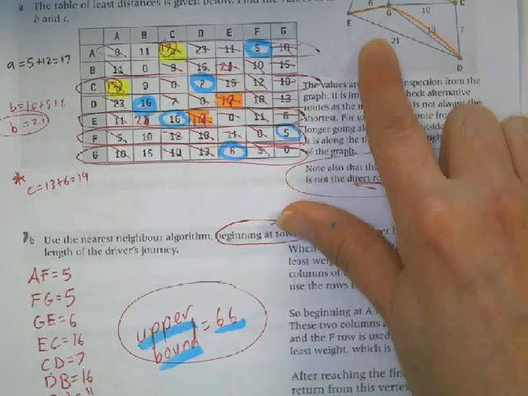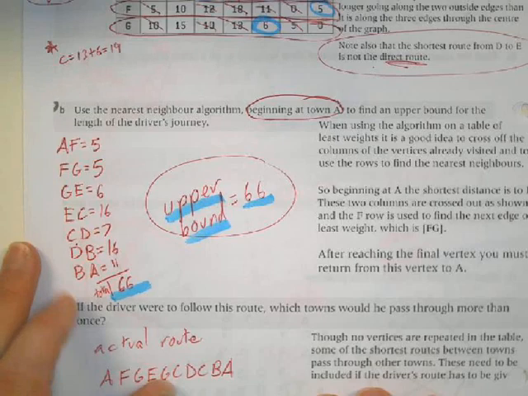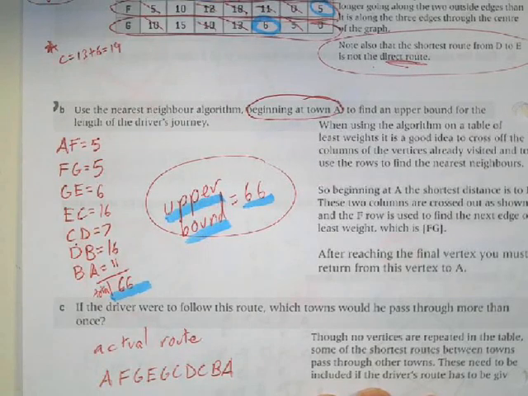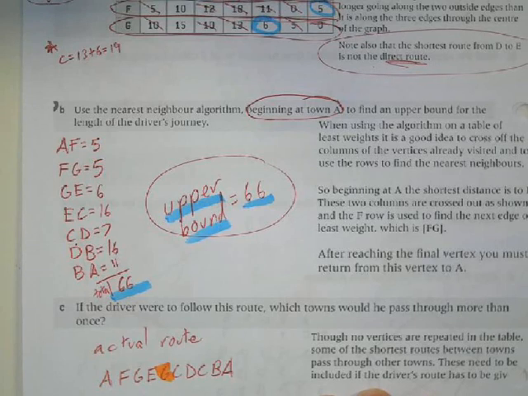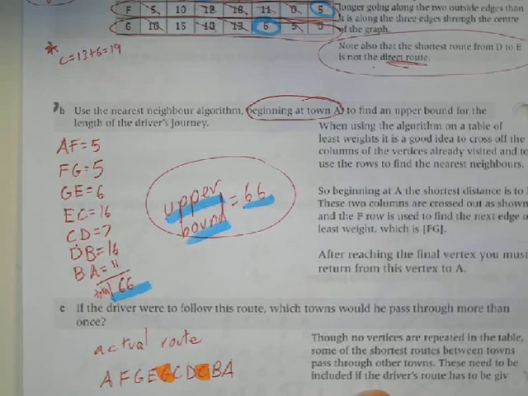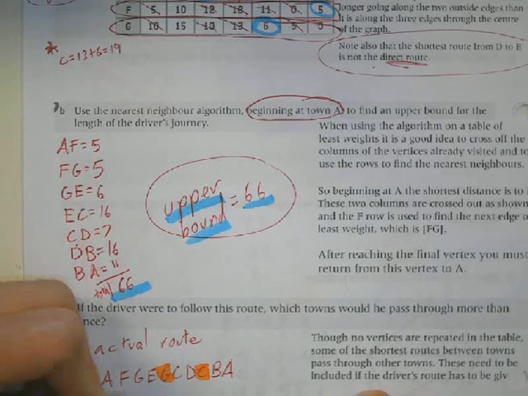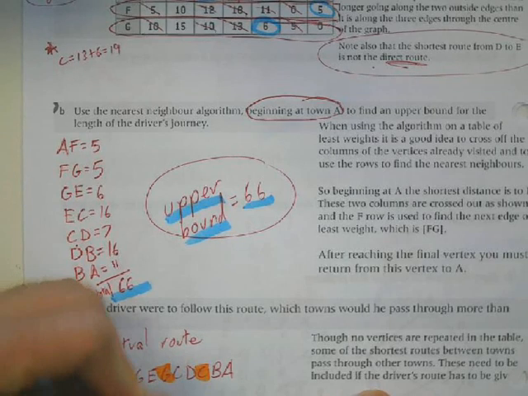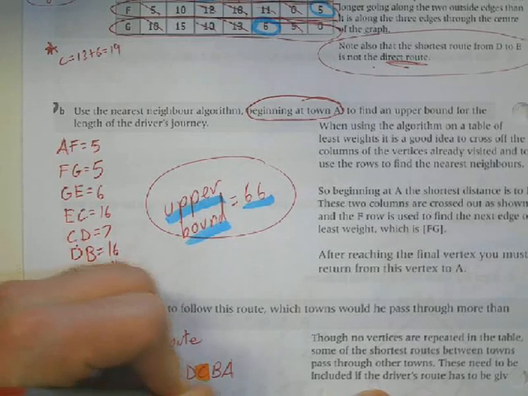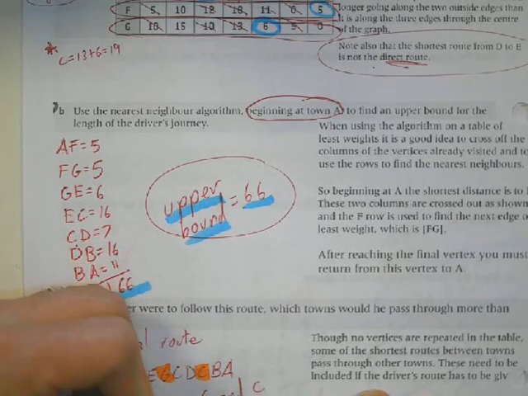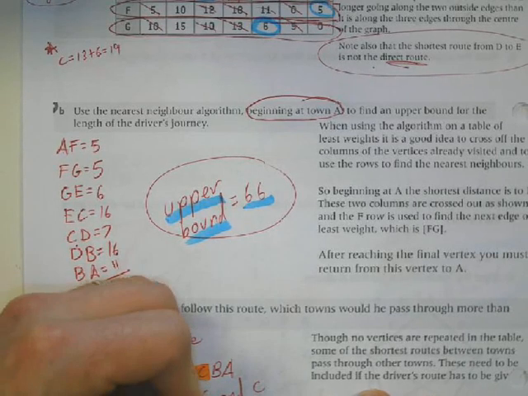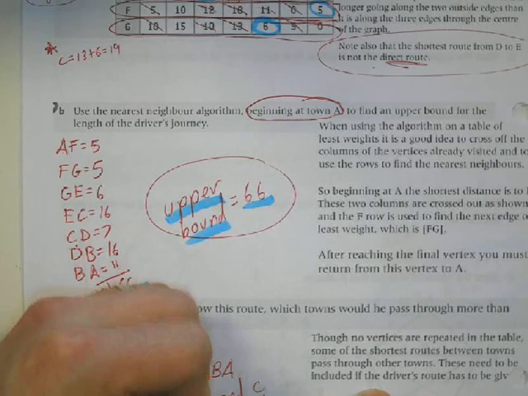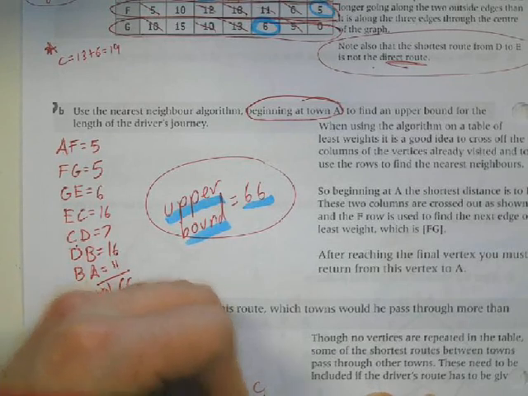And so what we're going to actually be doing is we're going to be visiting G twice, and we're going to visit C twice. So towns G and C are passed through twice.